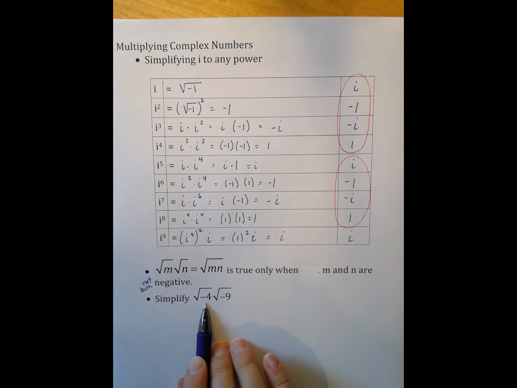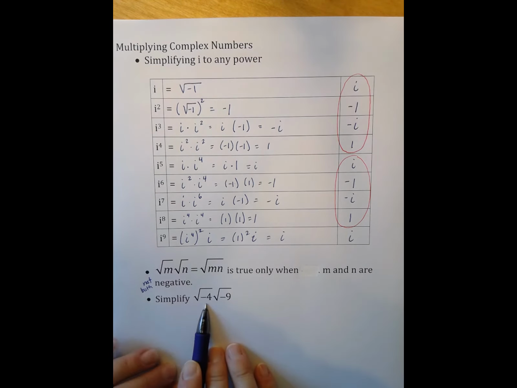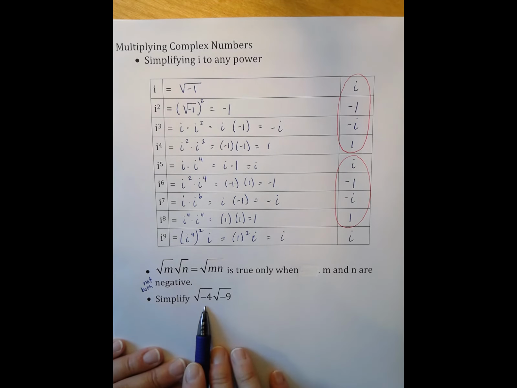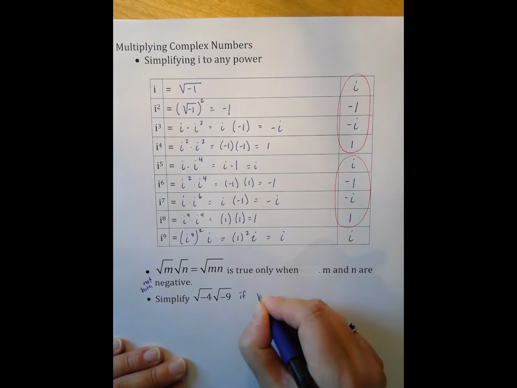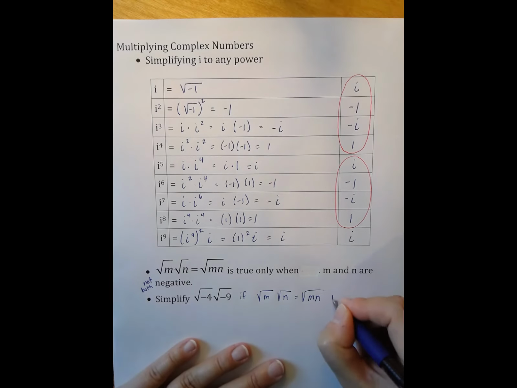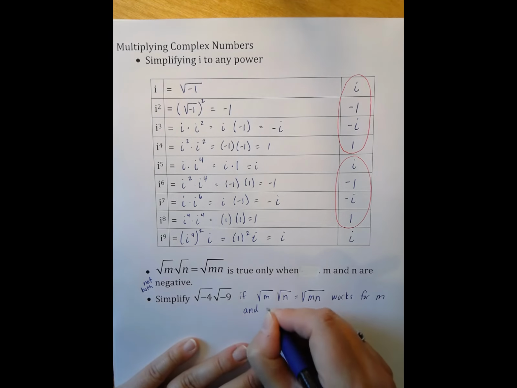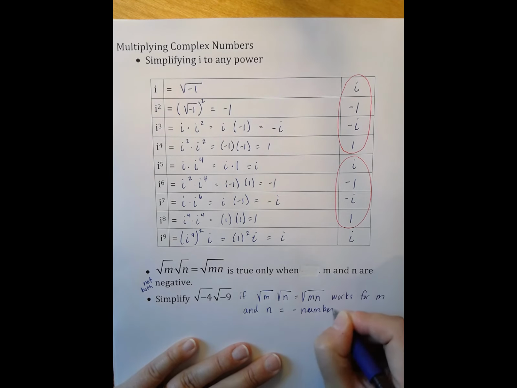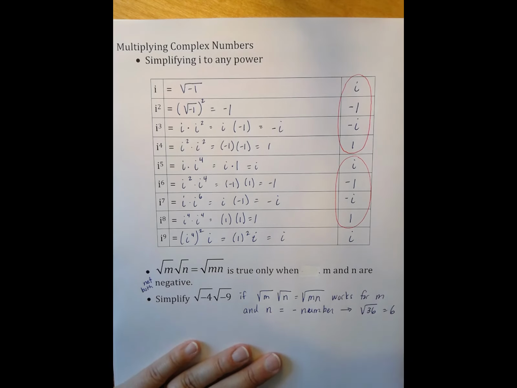So we'll look at that example right here. I'm going to do this two different ways so we really can see how this plays out. If it were true that this relationship works when my numbers are both negative, so if the square root of m times the square root of n equals the square root of mn works for m and n equaling a negative number, then this would equal the square root of positive 36, which is 6.